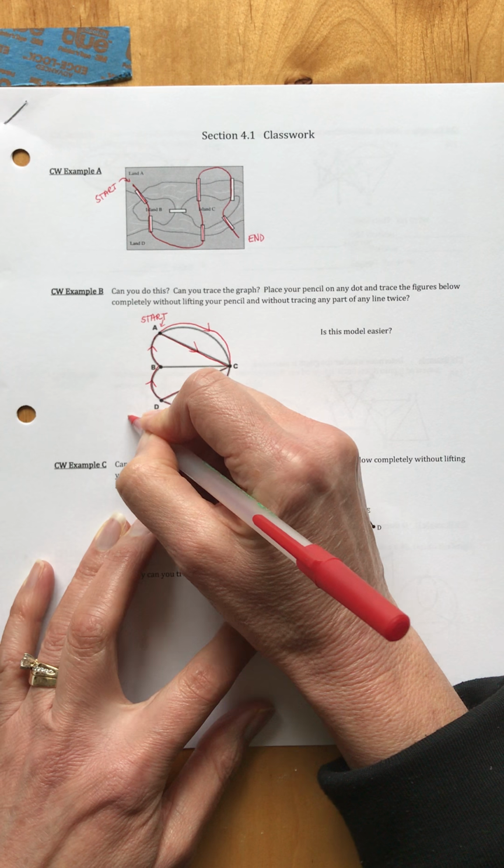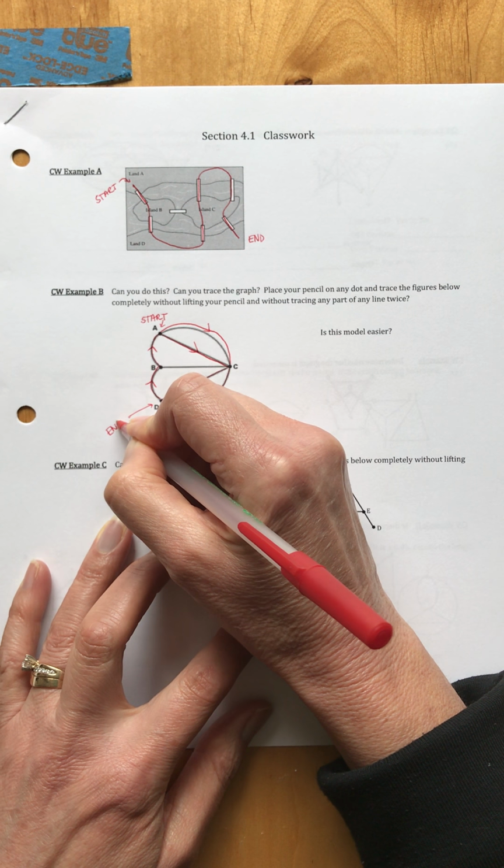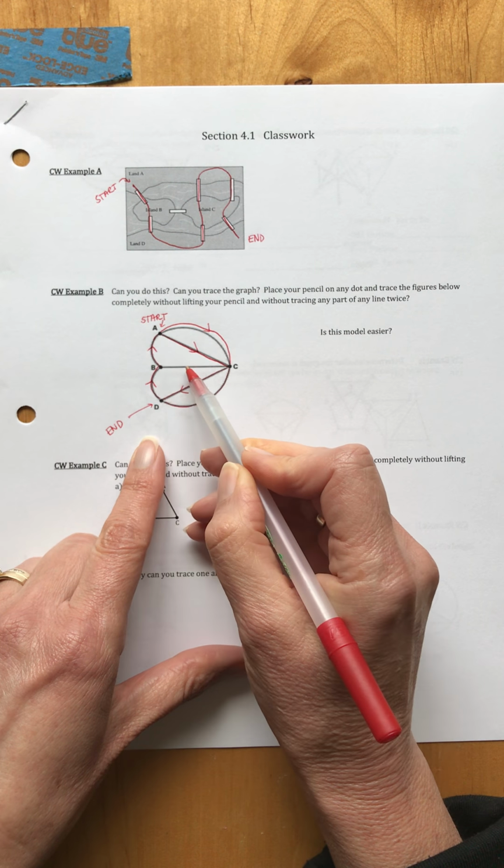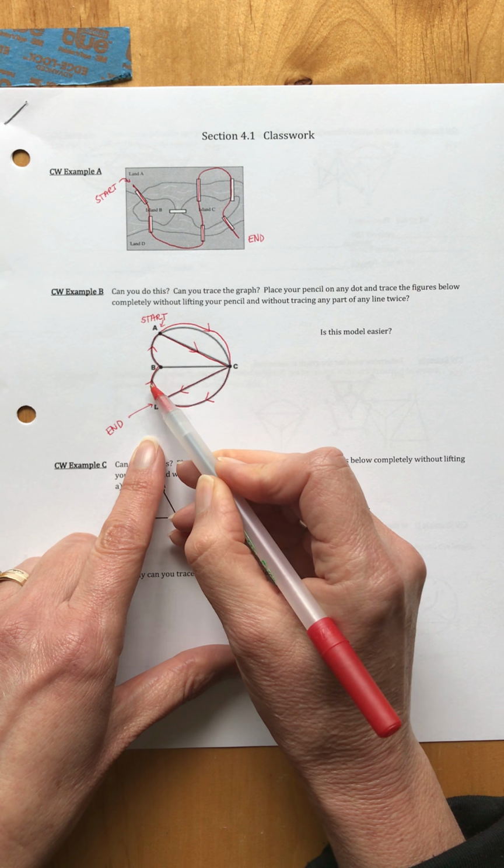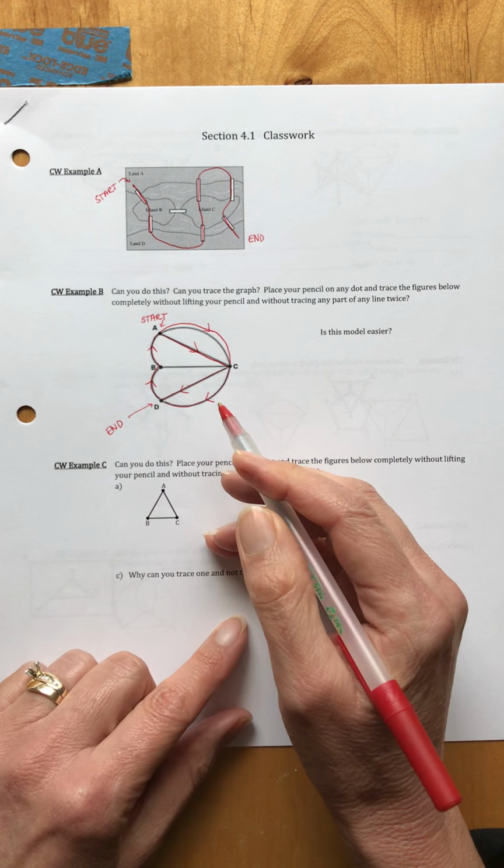Oh, I've got a problem, so I ended here. If I want to continue on to pick up this piece, I have to recross it. So that's not going to work.